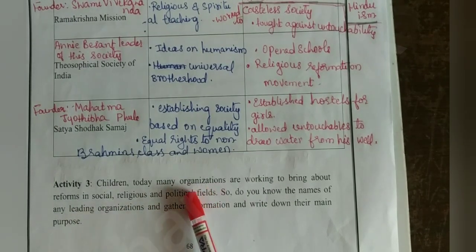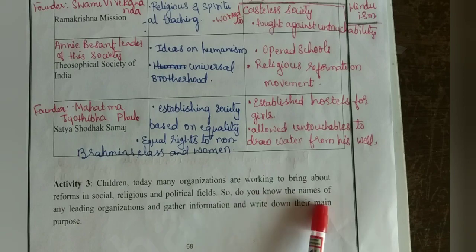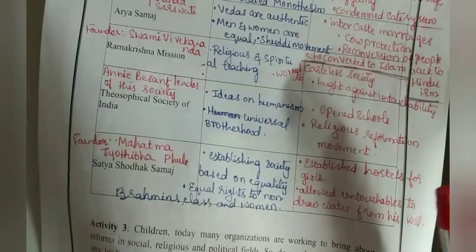Activity 3. There are some organizations working to bring about reforms in social, religious and political fields. So name those organizations, it says. So let's see.